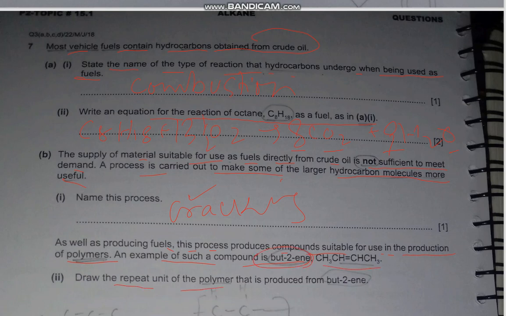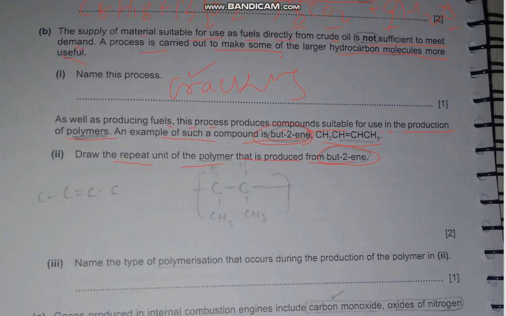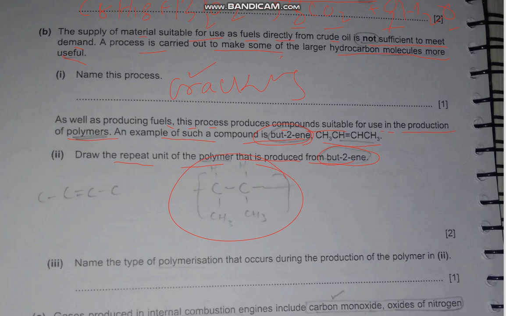Draw the repeat unit of the polymer that is produced from this butene. So here we can see the repeat unit formula. I will write it down: C double bond C, and after that one is hydrogen, and one is CH3, one is CH3. After polymerization the double bond will change into a single bond, and this will be the structure of the polymer.